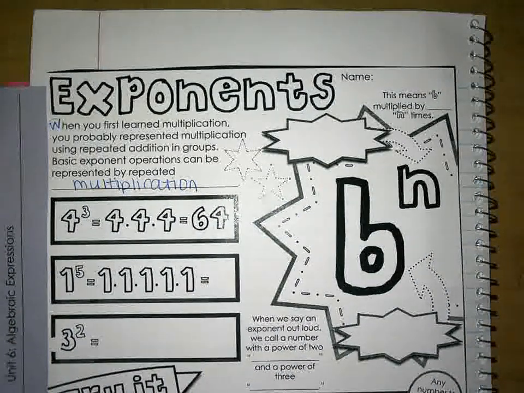So when you guys learned how to multiply, you could do repeated addition. When you're doing exponents, it's considered repeated multiplication. You're doing the same thing over and over and over again.